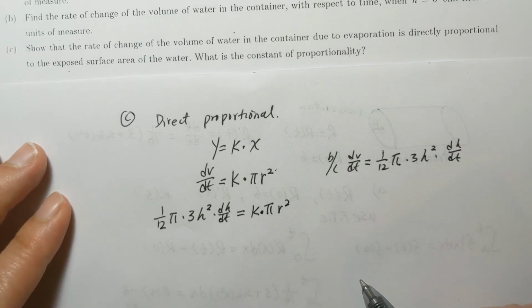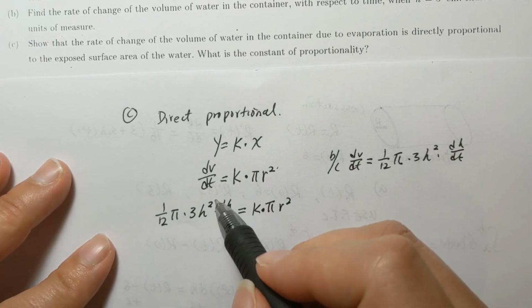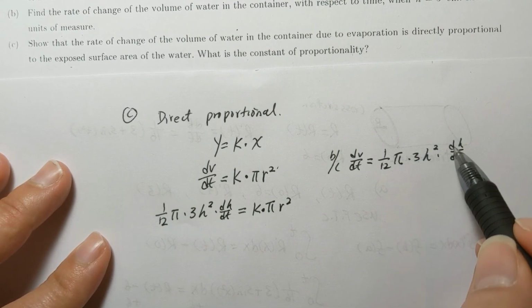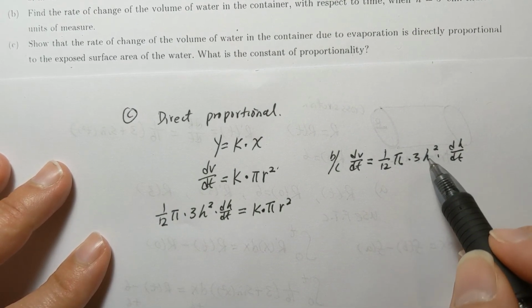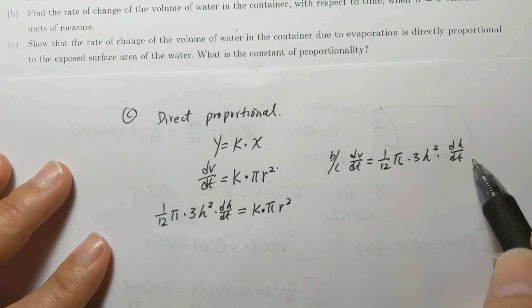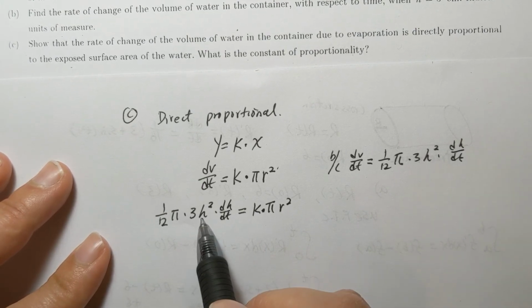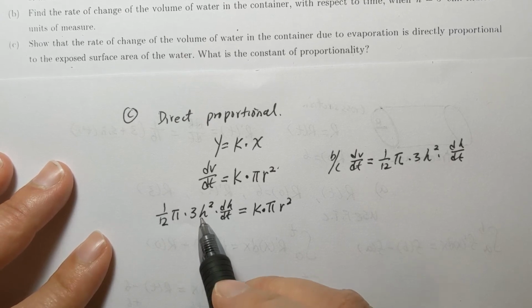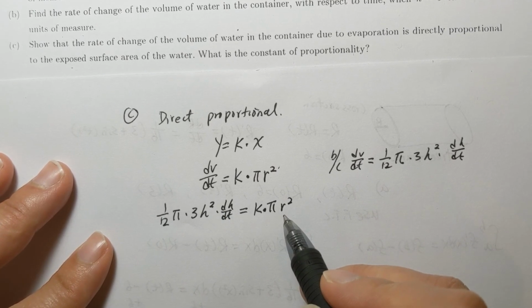So some people ask, why do we do that? The reason is dV/dt is also a function related to dh/dt and h. We know h relates to r. So even though we have h over here, we still can do substitution. h and r have a special relation.